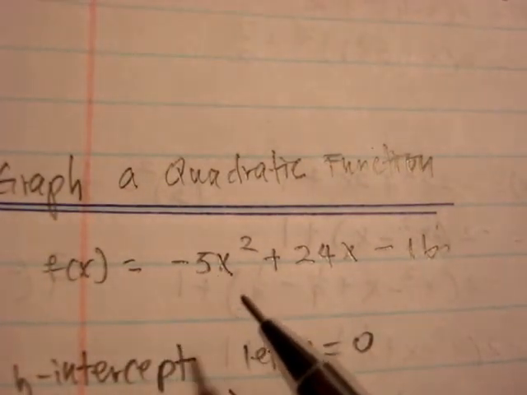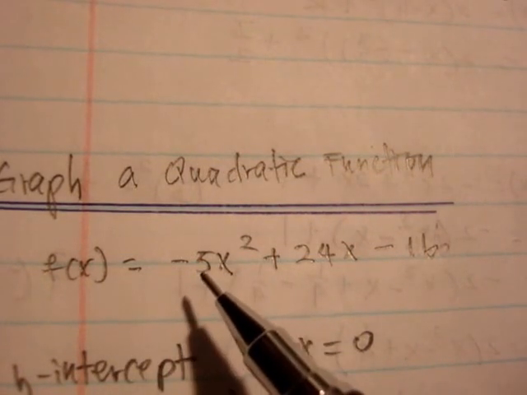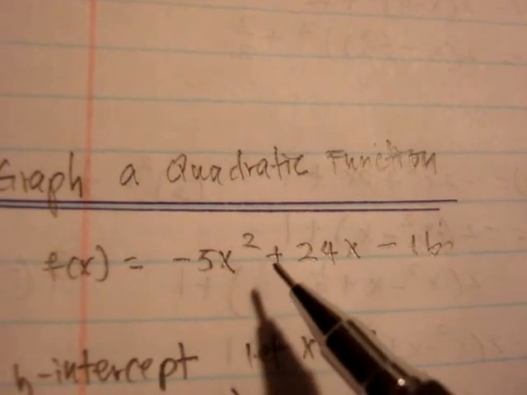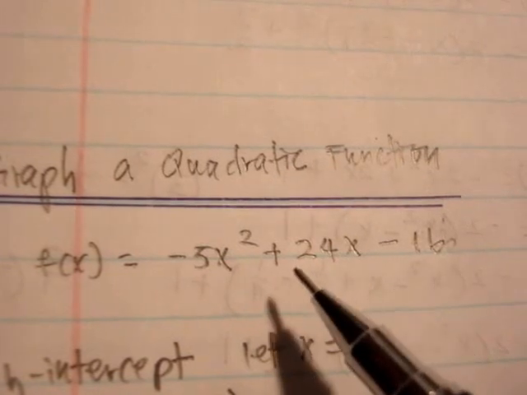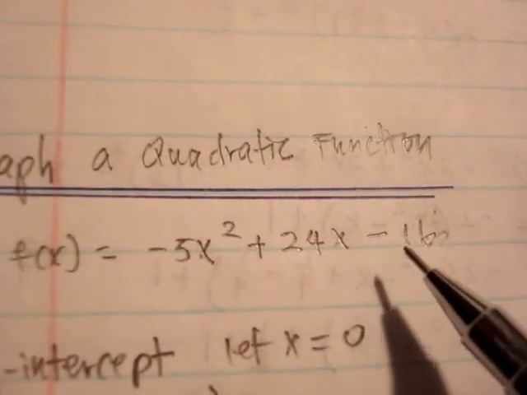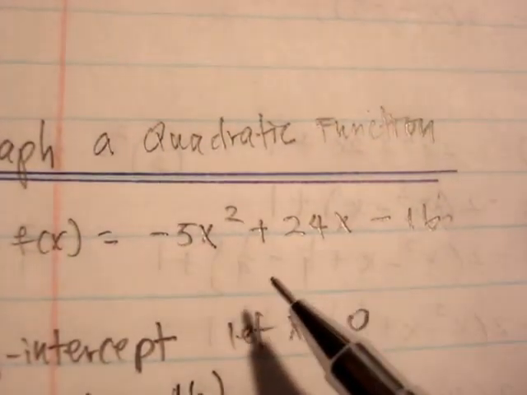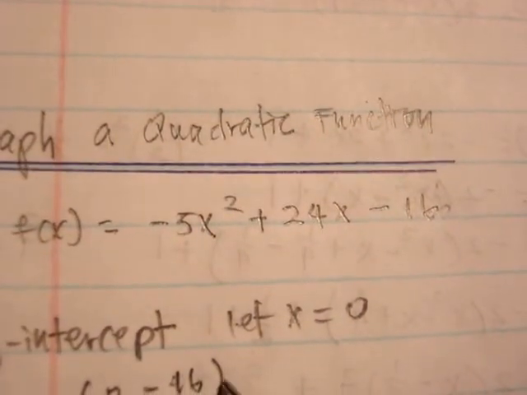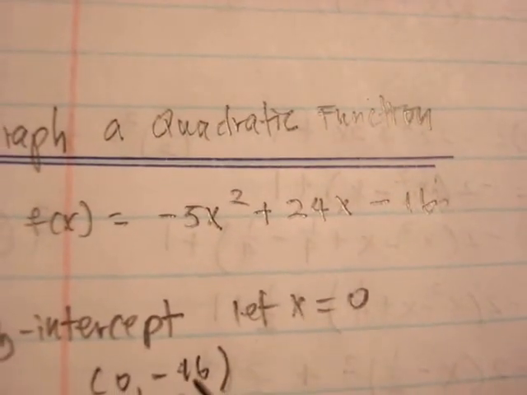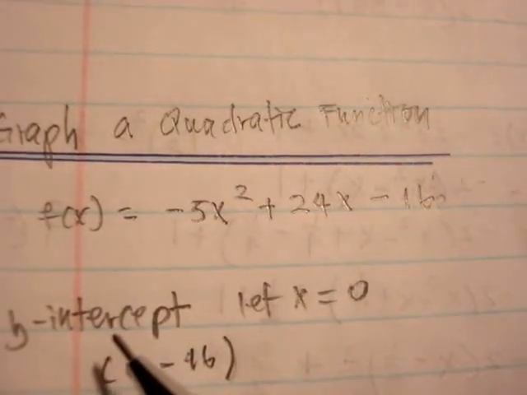So the x right here becomes 0 times negative 5, which is 0, plus 24 times 0, which is 0, minus 16. So you're left with negative 16. 0, comma, negative 16 is the y-intercept.